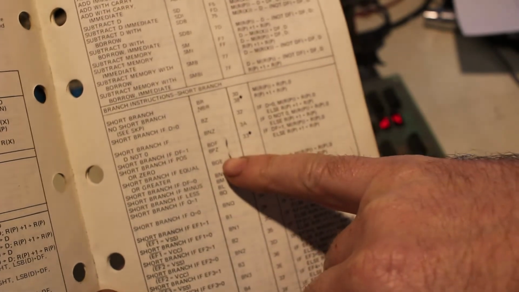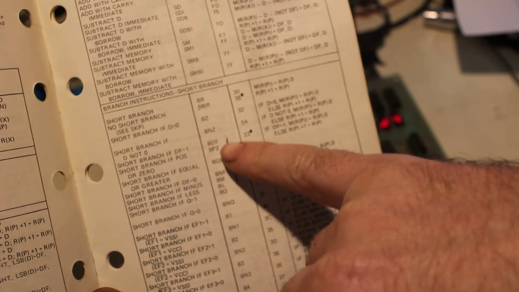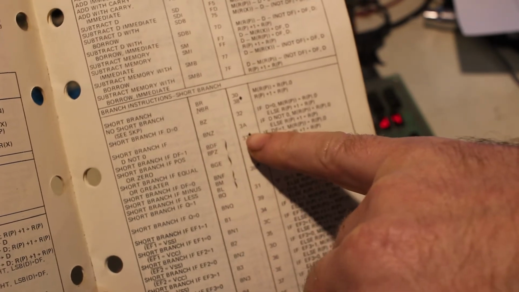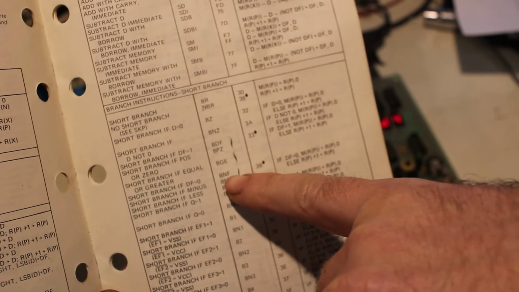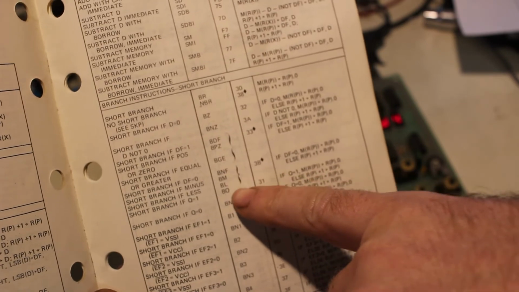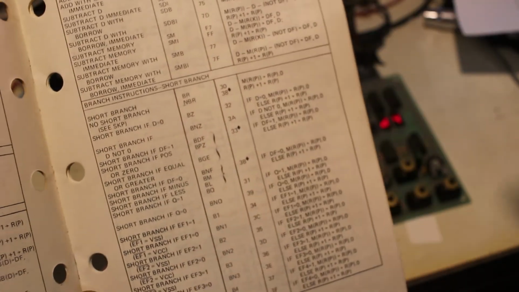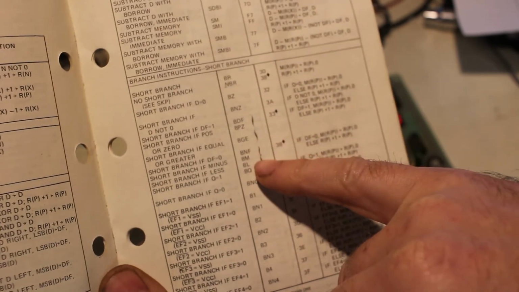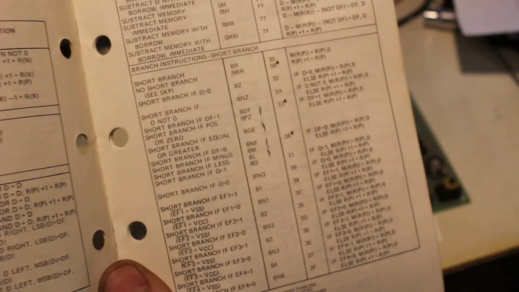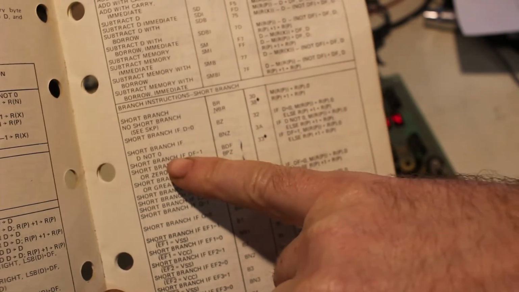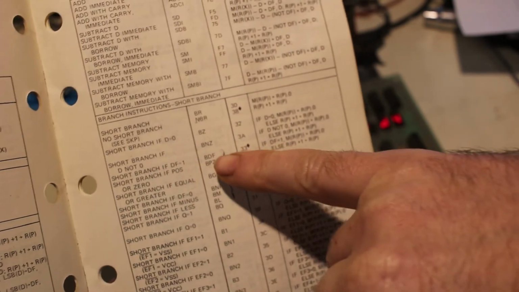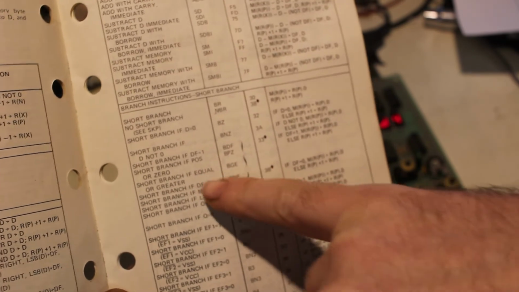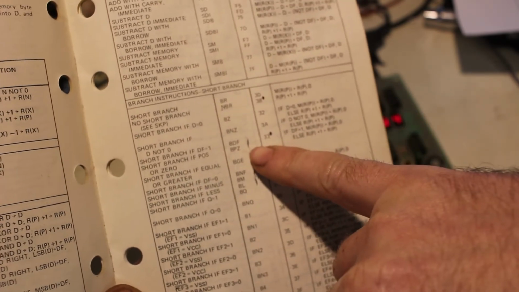So you have to do branch GZ or branch, these are all the same, 3. You can't branch if less or minus, because, well, you can apply that with a branch if 0, but you have to do 2 instructions versus the 1 for branch if greater or equal or greater. So that's the instruction we have to use.